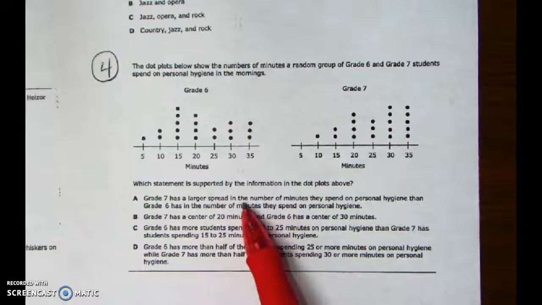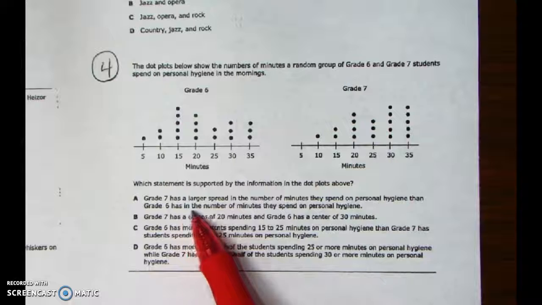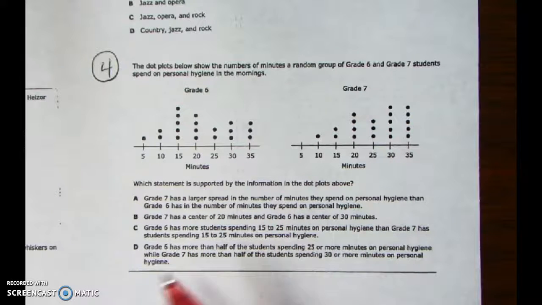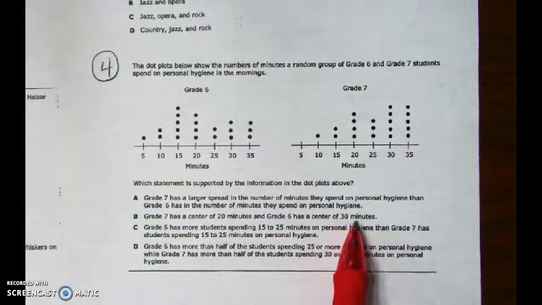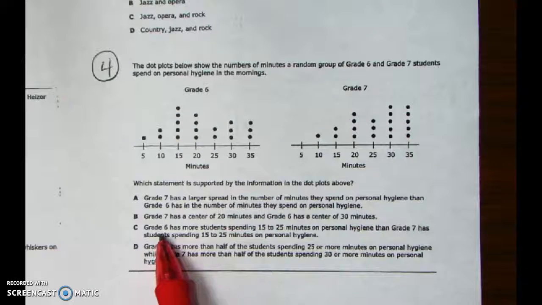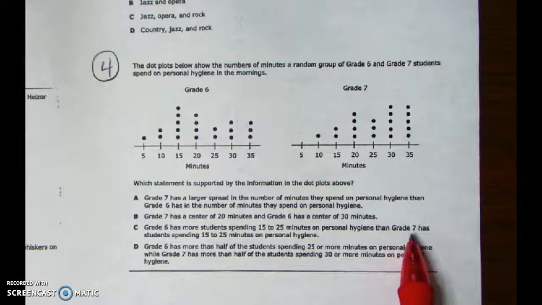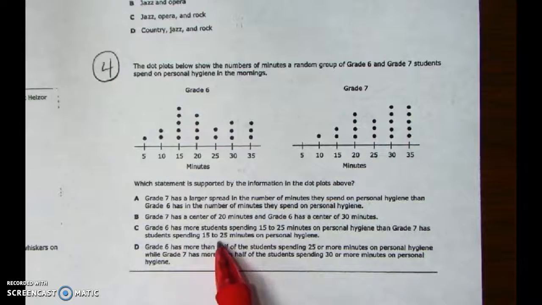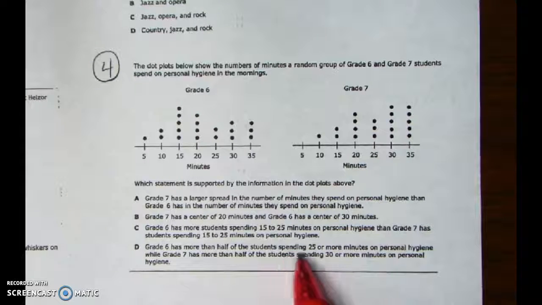A. Grade 7 has a larger spread in the number of minutes they spend on personal hygiene than grade 6 has. B. Grade 7 has a center of 20 minutes and grade 6 has a center of 30 minutes. C. Grade 6 has more students spending 15 to 25 minutes on personal hygiene than grade 7 has students spending 15 to 25 minutes on personal hygiene. D. Grade 6 has more than half of the students spending 25 or more minutes on personal hygiene, while grade 7 has more than half of the students spending 30 or more minutes on personal hygiene.